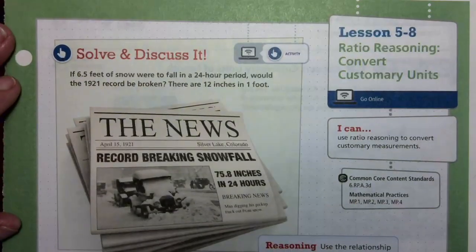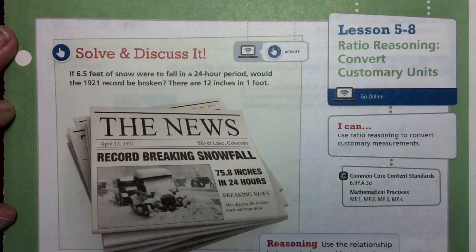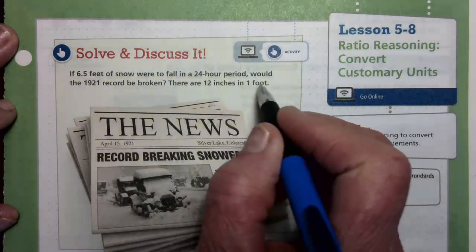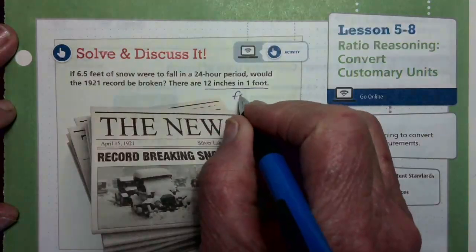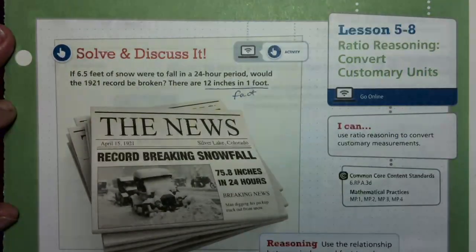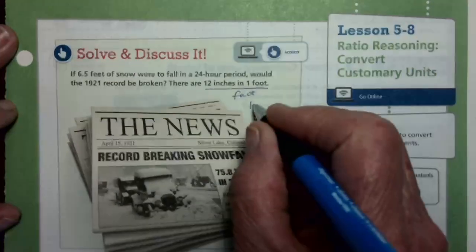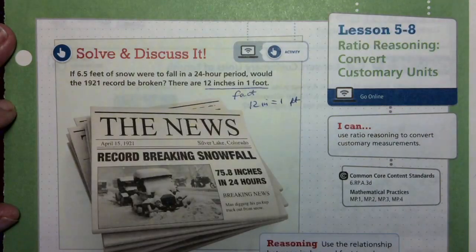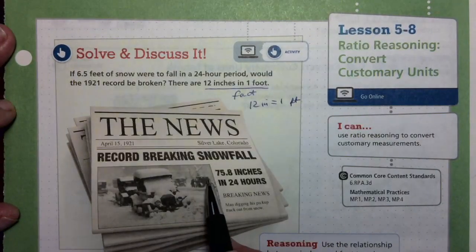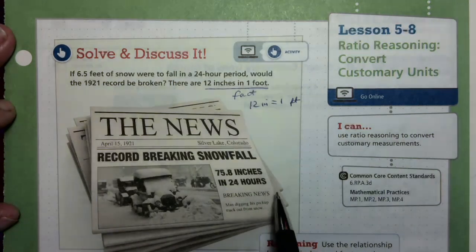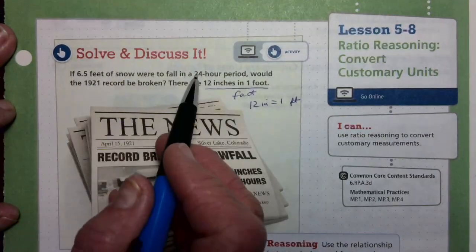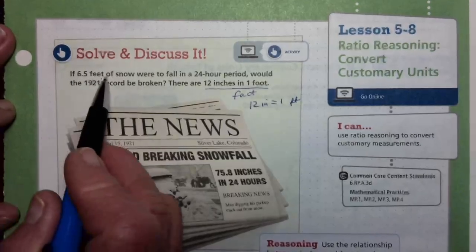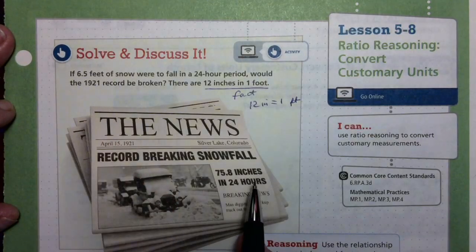customary. Okay, so in this first problem, if 6.5 feet of snow were to fall in 24 hours, would the 1921 record be broken? There are 12 inches in a foot. Now this is a fact. 12 inches equals 1 foot. Okay, and you'll see me write it. 12 inches equals 1 foot. Okay, in this picture it says that inches fell in 24 hours, and this said feet fell in 24 hours. So we need to change this 6.5 feet to inches so that we can compare.